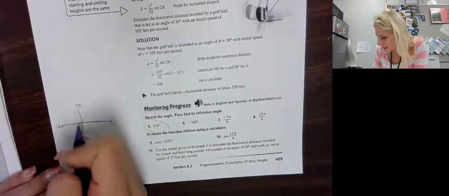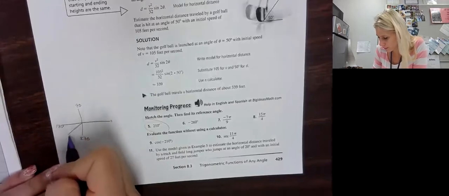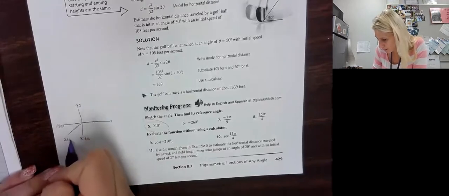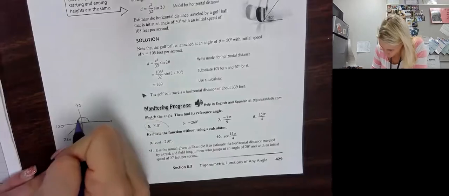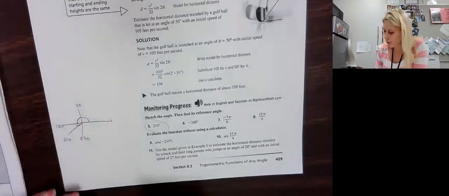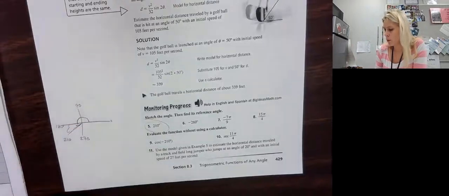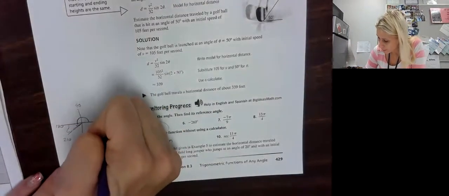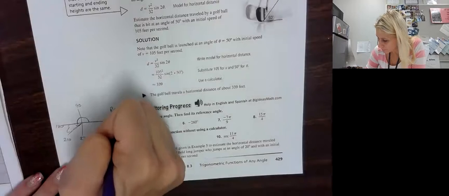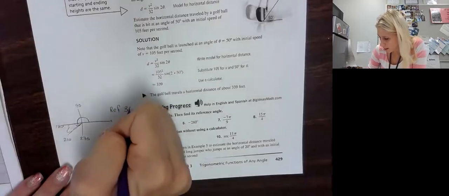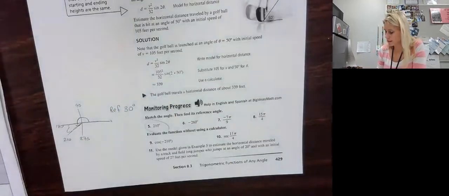So 210 is in this third quadrant here. Okay, so if we find the reference angle, we need to find the difference between 180 and 210, which is 30 degrees. So our reference angle is 30 degrees.